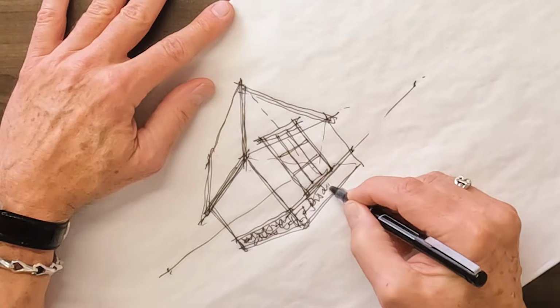It's just like drawing class in architecture school, because texture in drawings just makes them richer.